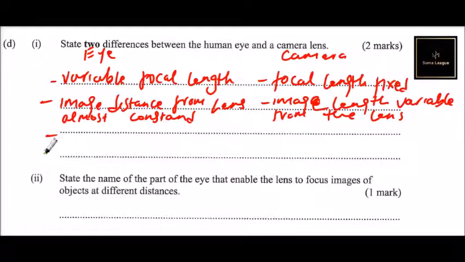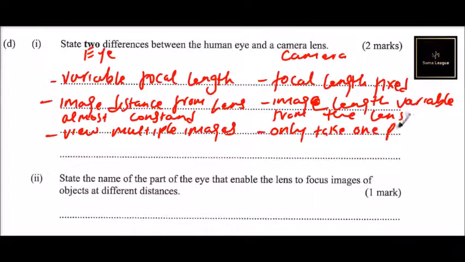That's another difference. The other is that the eye can view multiple images, but the camera only takes one photograph.